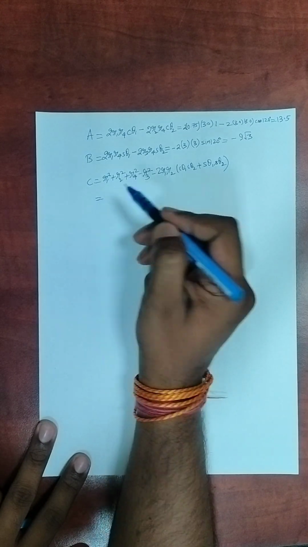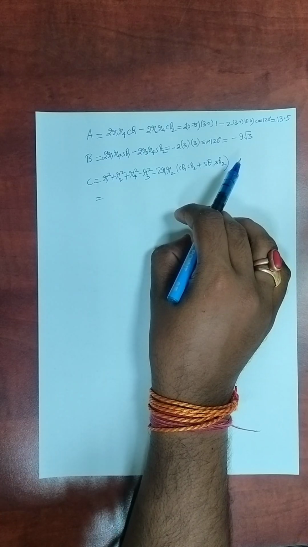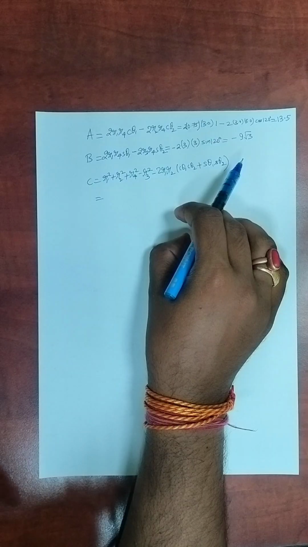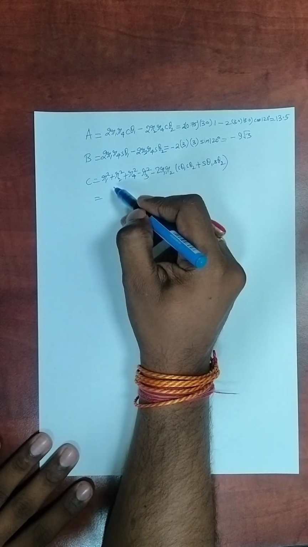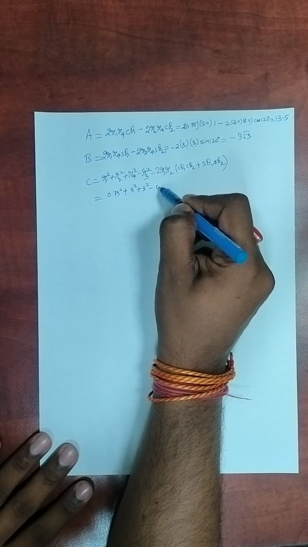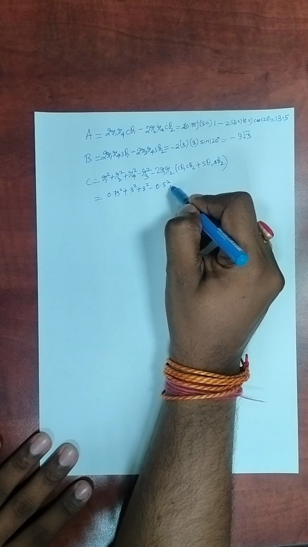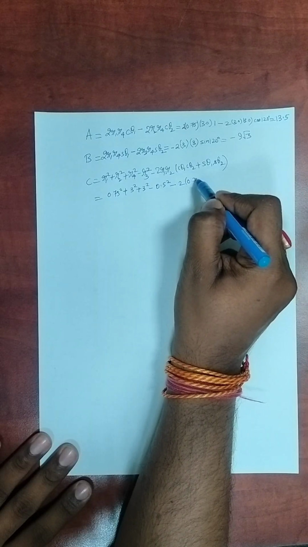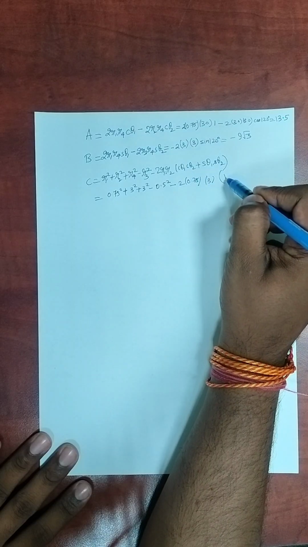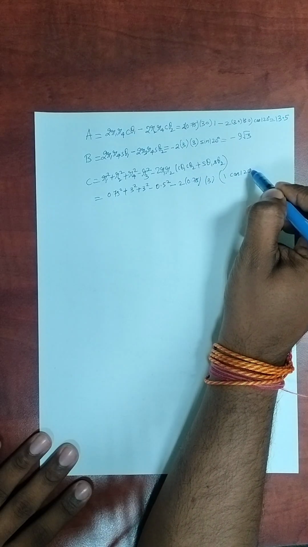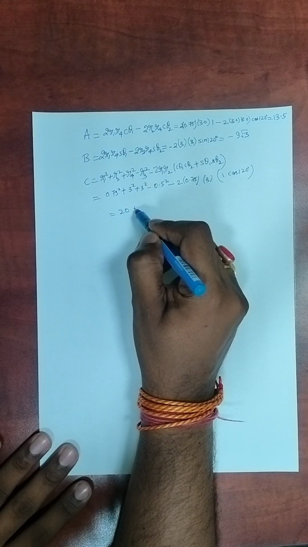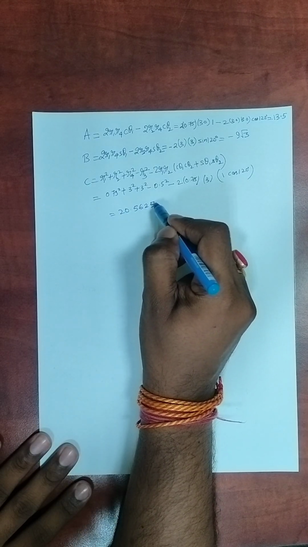These expressions, as I said, either you derive it and then you have to spend time for that, or if it is given you can directly use it. 0.75 square plus 3 square plus 3 square minus 0.5 square minus 2 into 0.75 into 3. Cos theta 1 is 1, cos theta 2 is cos of 120 degrees, and the answer is 20.5625.